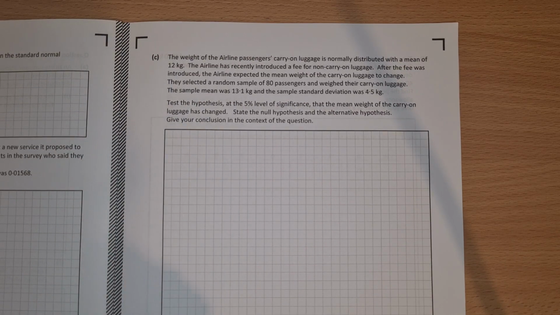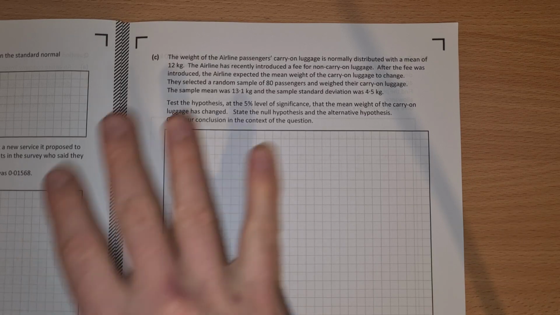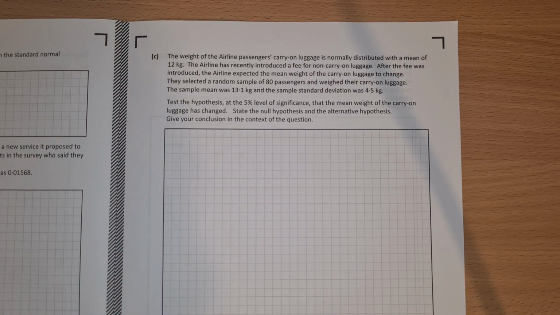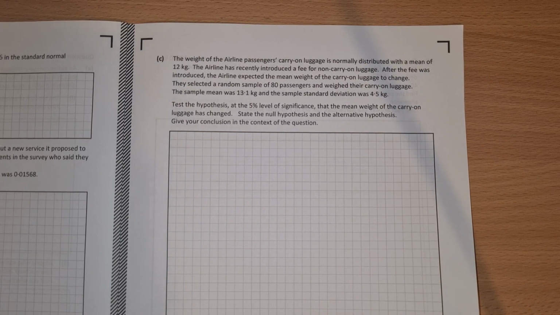So this is your standard hypothesis test. You have everything that you need there. Now, students do sometimes find these tricky, but you have everything you need there to get it. So just do your hypothesis test and see if you can reject it or fail to reject.